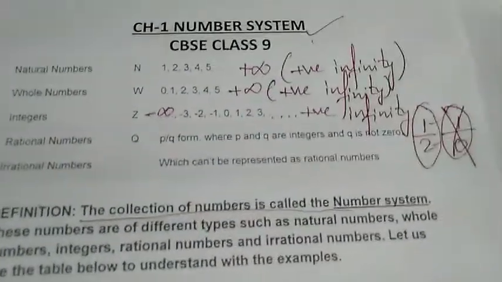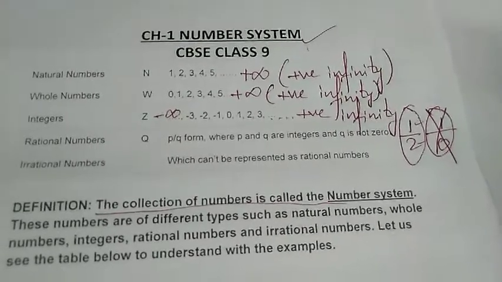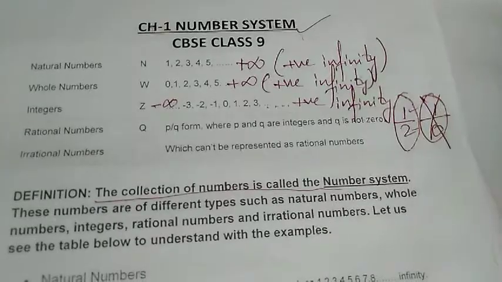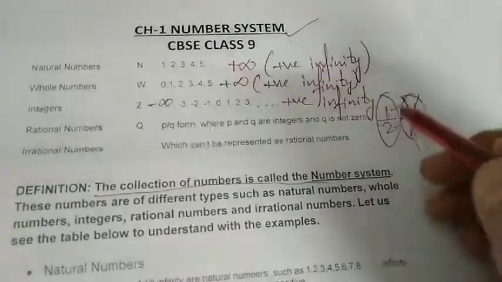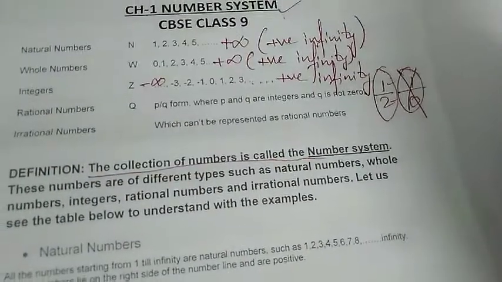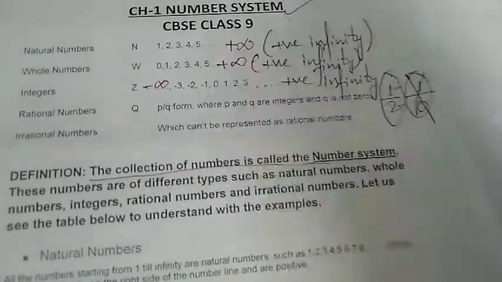Okay, so now let's talk about the irrational number. Irrational numbers are those numbers which cannot be expressed in the form of p by q. Suppose 1 by 0, it's an irrational number.